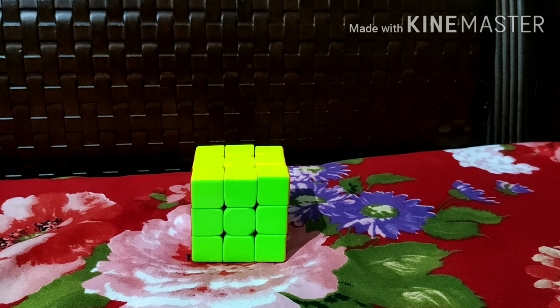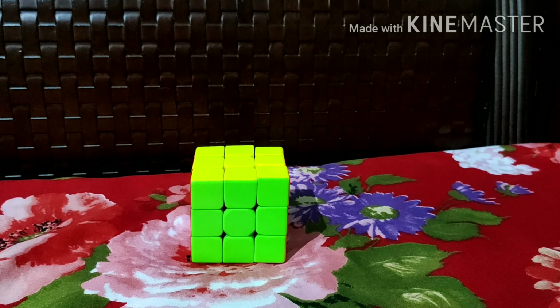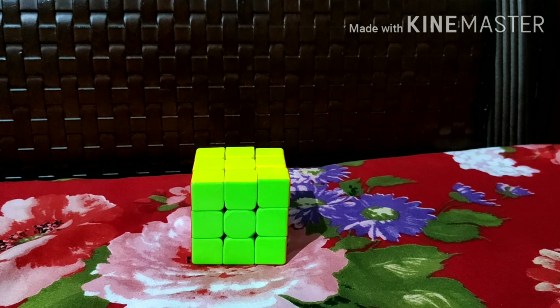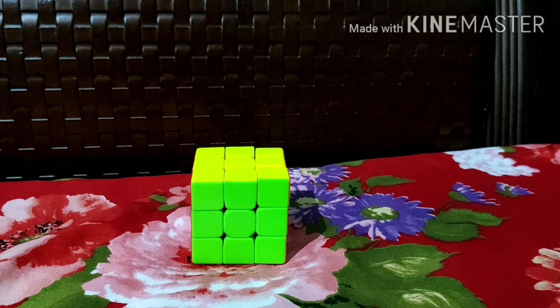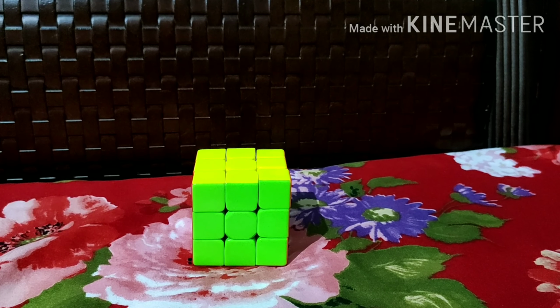I say this only for advanced cross and F2L, because for OLL and PLL it's just formulas. You don't need to add any extra moves or remove any moves. But for advanced cross and F2L, you have to try to solve them in the least number of moves possible. Only then will you be able to solve the cube really quickly, and you'll become a speed cuber. You'll win awards in tournaments.